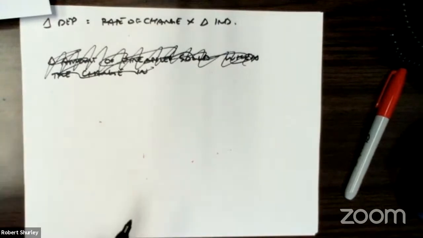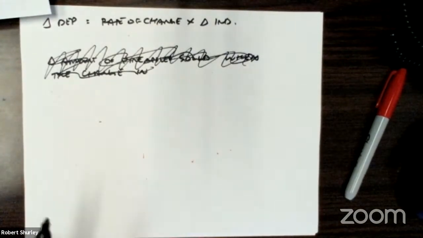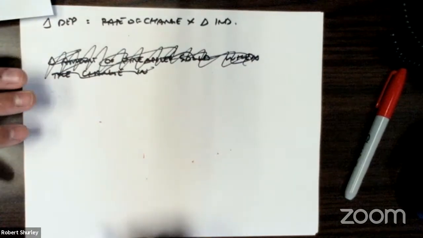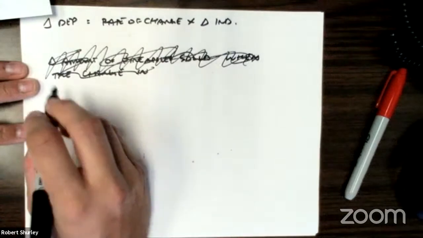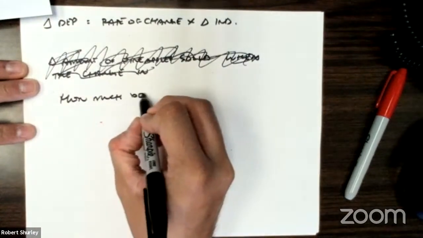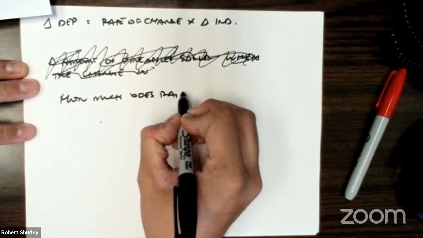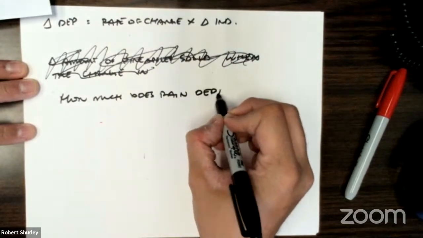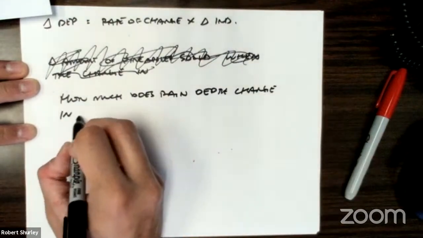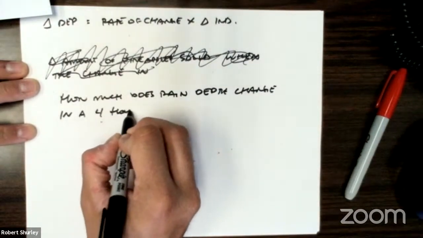And let's look at their example. It says, consider again the rain depth. This is on the bottom of page 529. Consider again the rain depth function in figure 9.8. Suppose we want to know how much the rain depth changes in a 4 hour period. So how much does rain depth change in a 4 hour period?